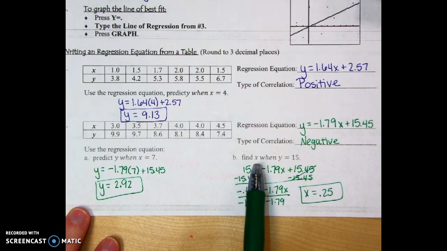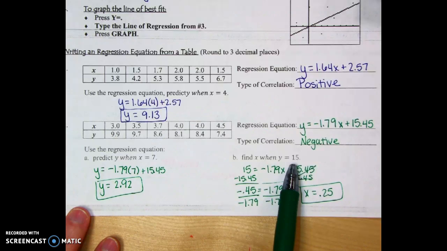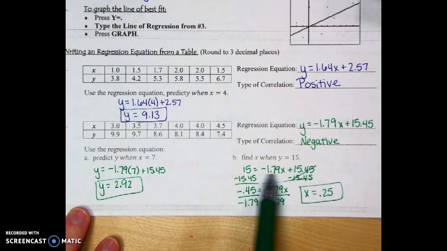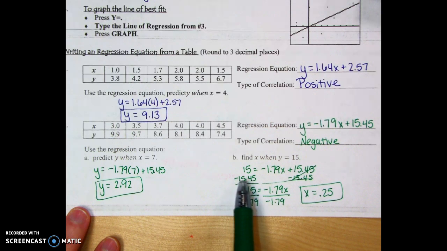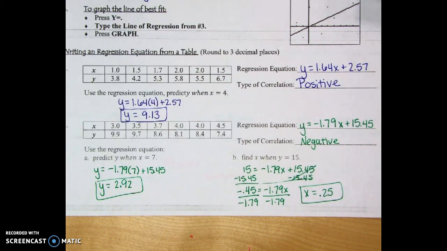Over here it says find x, so that means you're plugging 15 in for the y. So I set it up like this, subtracted 15.45 from both sides, then I had to divide by that negative 1.79, and I got x equals 0.25. So that's it for your notes.